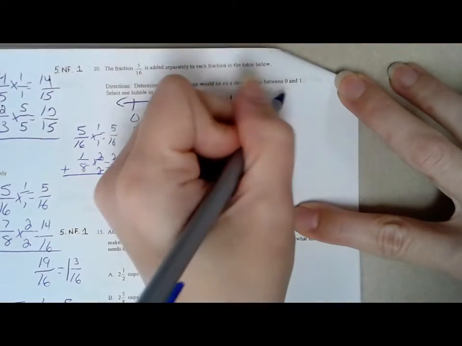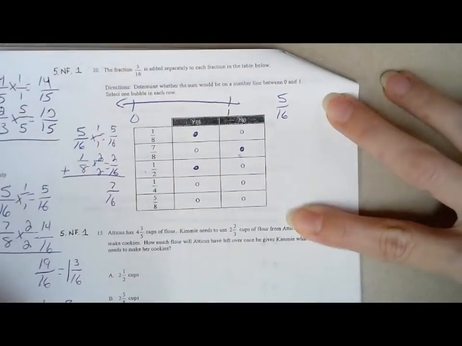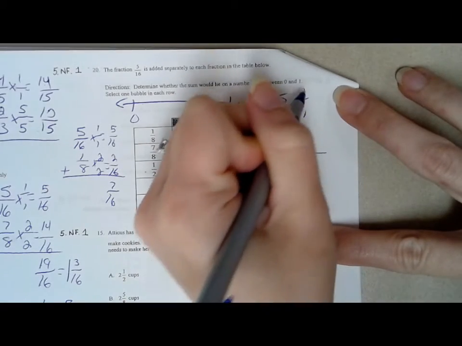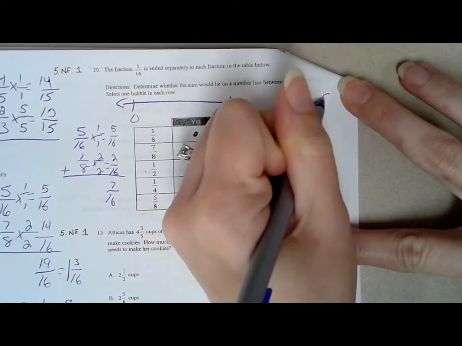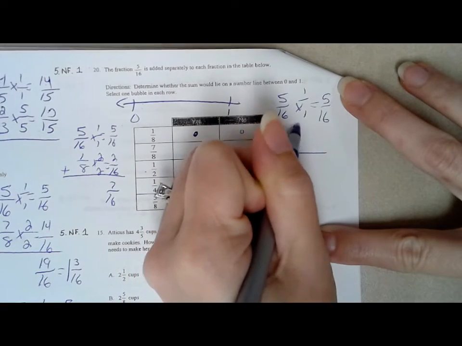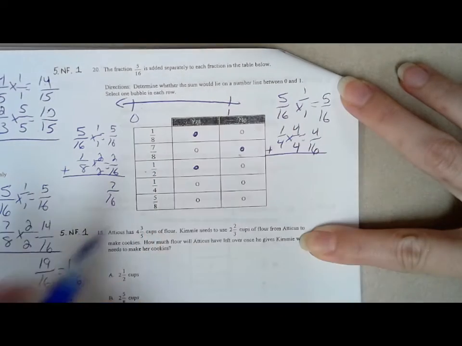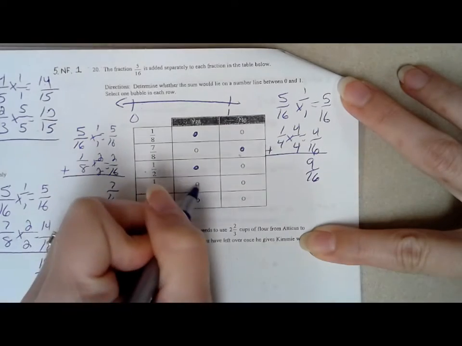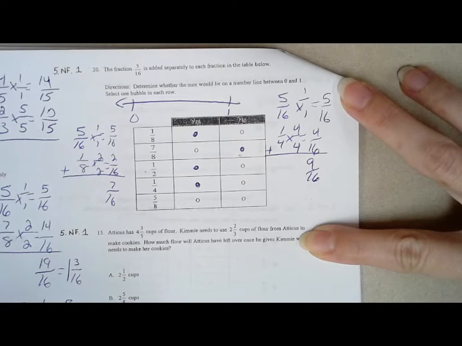Our next one is 5 sixteenths plus 1/4. Our common denominator is going to be 16, so that stays 5 sixteenths. And this one changes to 4 sixteenths. We add that and we get 9 sixteenths, and that does come between 0 and 1 on the number line.